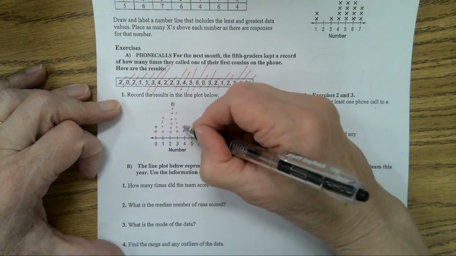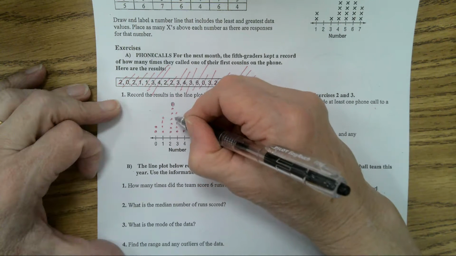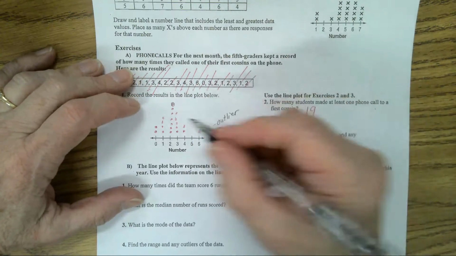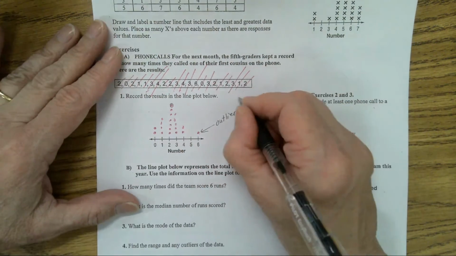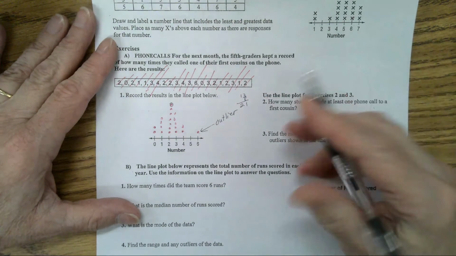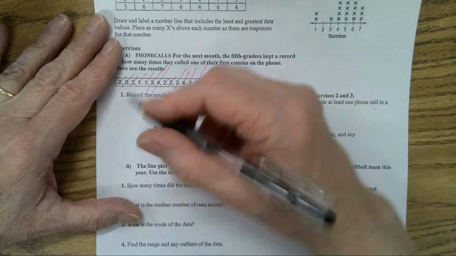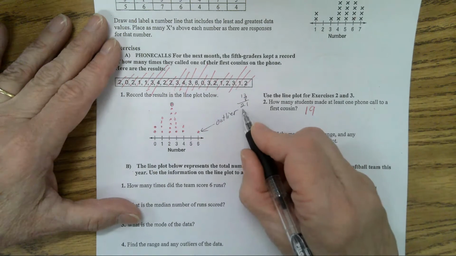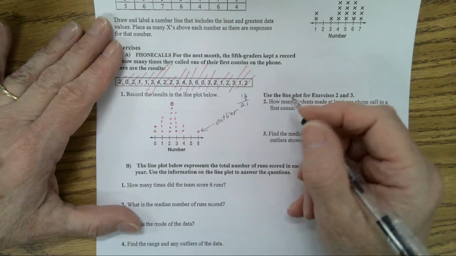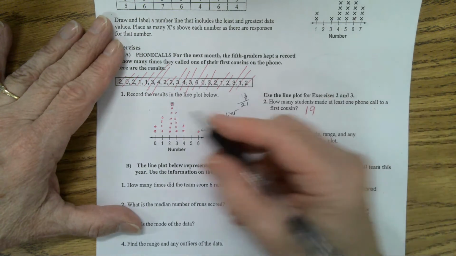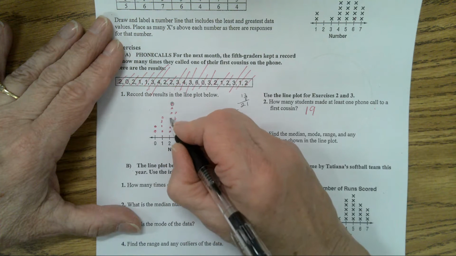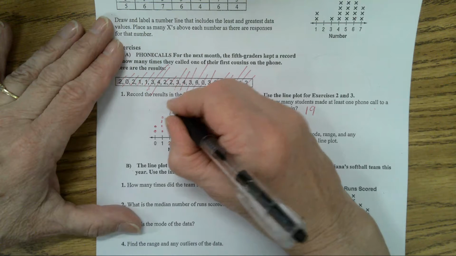Okay, let's see how many here. 1, 2, 3, 4, 5, 6, 7, 8. Ooh, so it's not going to be that top one. So 8 plus 13 means how many dots do I have? 21. So it's going to be the 11th dot, because half of 21 is 10.5, so it'll be the 11th one. 1, 2, 3, 4, 5, 6, 7, 8, 9, 10, 11. It is in the 2. So this is the median.